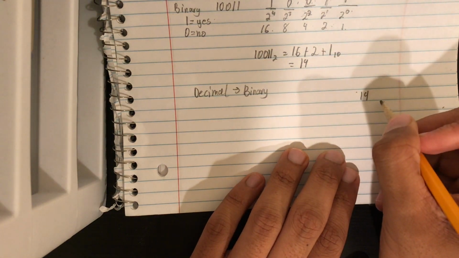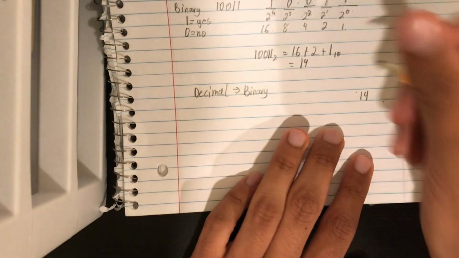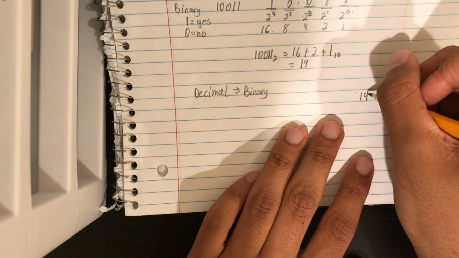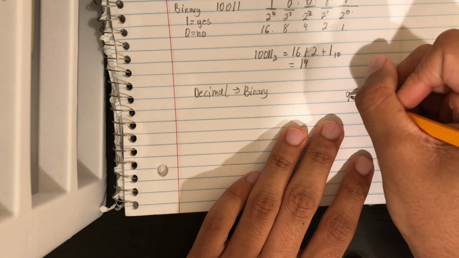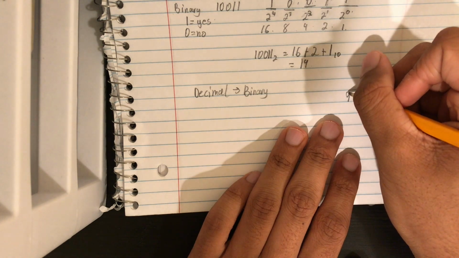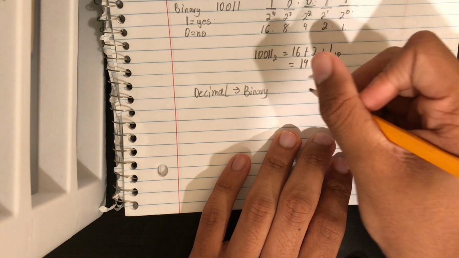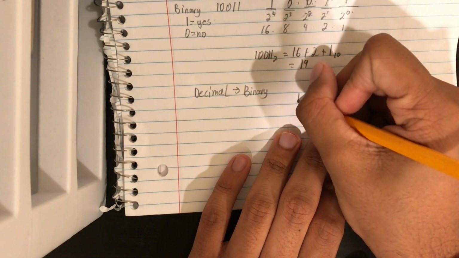So 19 divided by 2 would be 9.5, but then we'd round that down to 9. Do the same thing here, where 4.5 would round down to 4. This would go down perfectly to 2, and this would come down to 1.